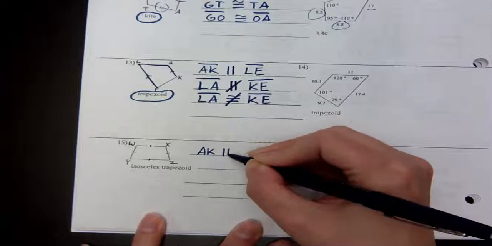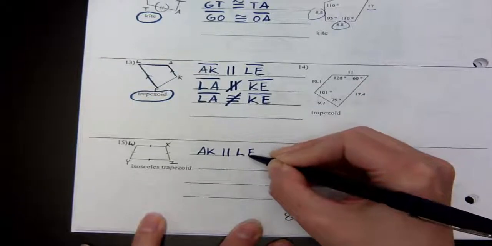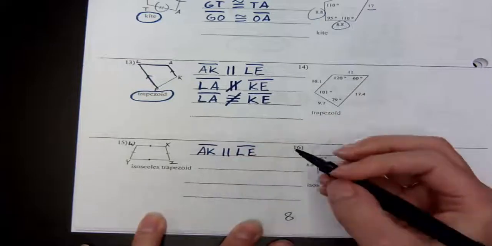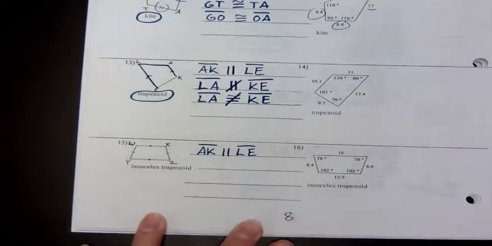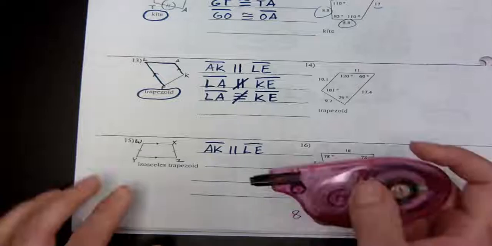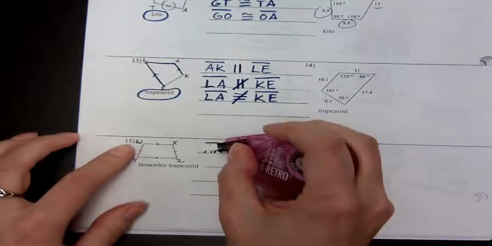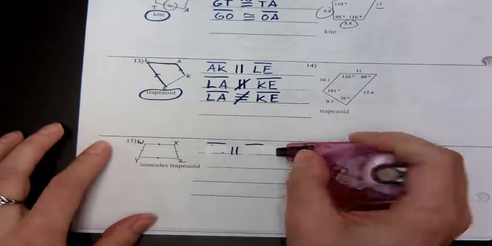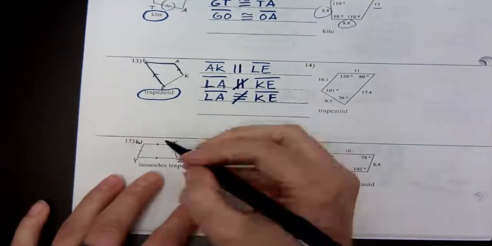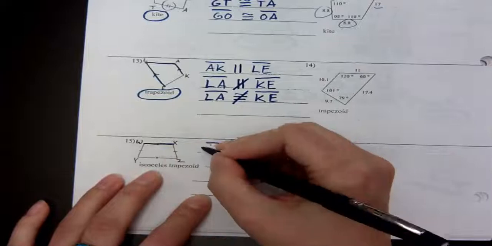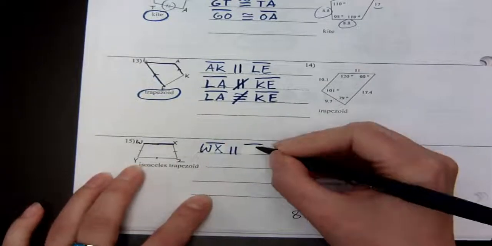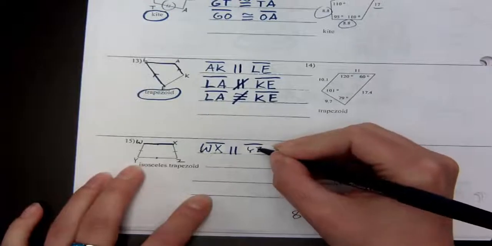So AK is parallel to LE. I'm sorry, we're not on AK and LE anymore. This time it is WX. So WX is parallel to YZ.